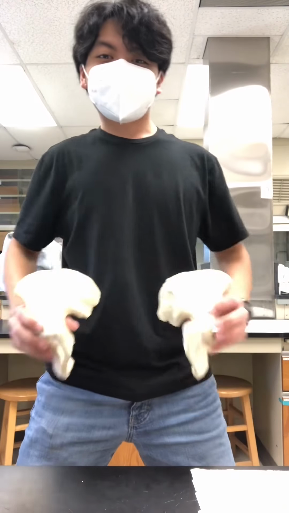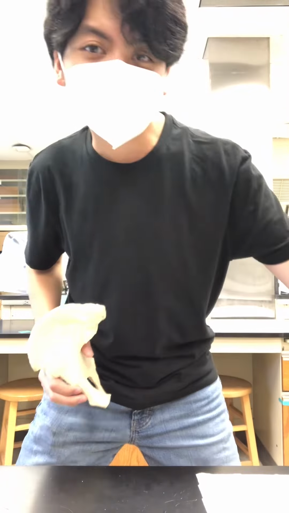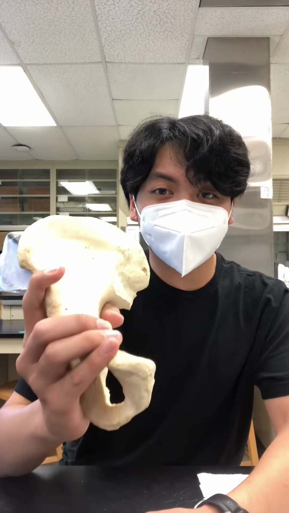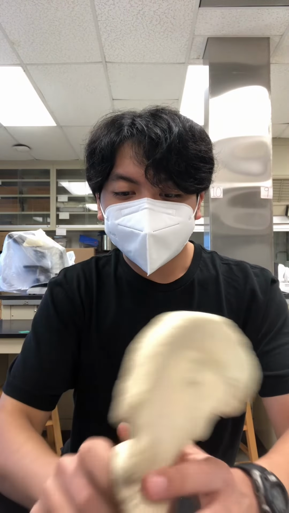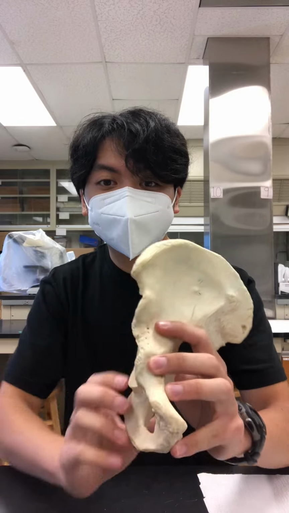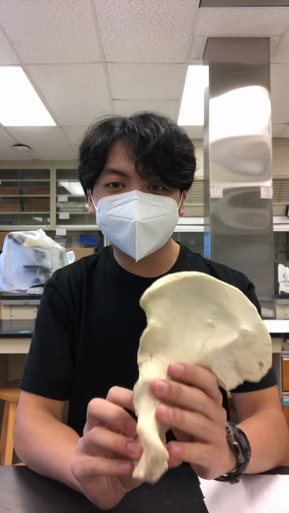Alright, we got the hip bones, or the pelvic bones. They both have the same structures, so I'll just go over one side, and I'll choose the right pelvic bone. So, here's the right pelvic bone. We have the anterior surface, and we have the posterior surface. We'll start with the anterior.